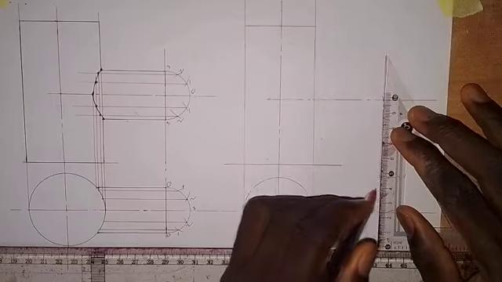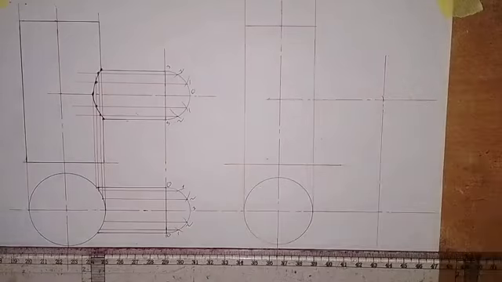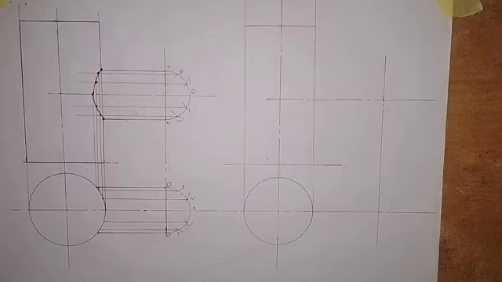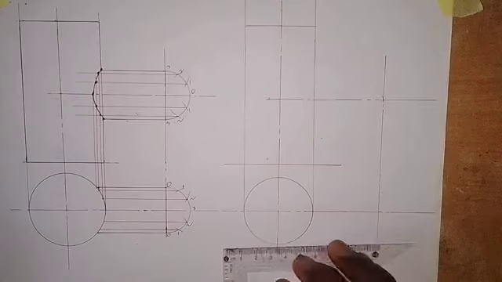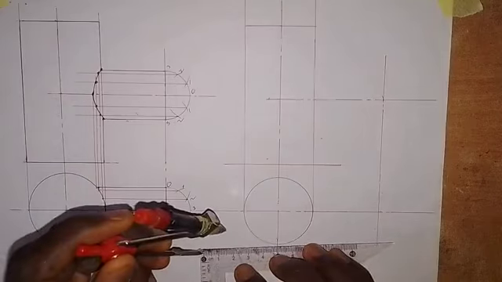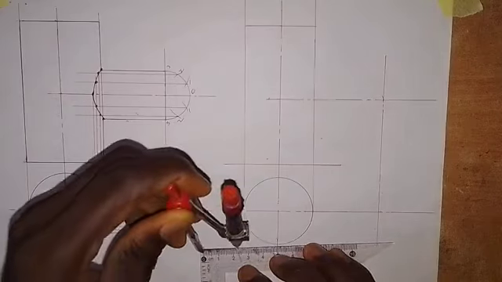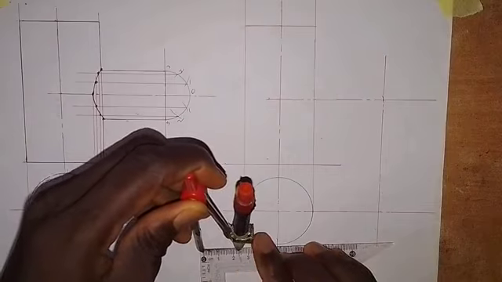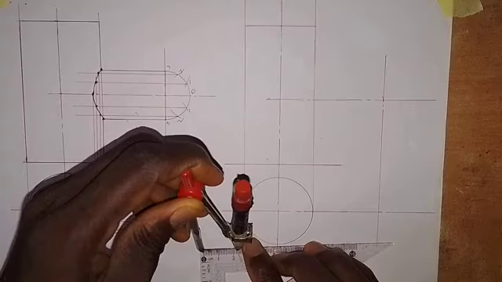Alright, having done that, the next thing is to take a measurement of 23 millimeters, because the diameter of the circular end of the horizontal cylinder is also 46 millimeters, as we are dealing with two equal cylinders or two equal pipes.